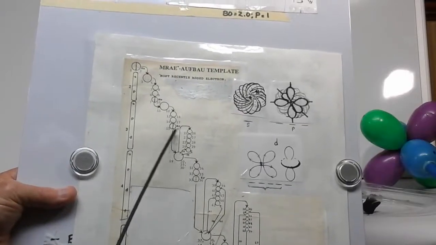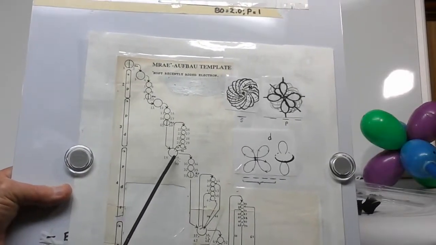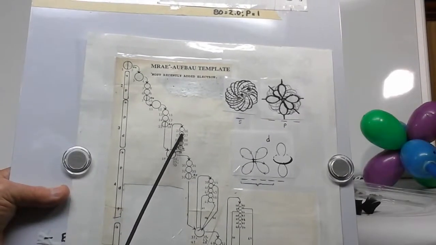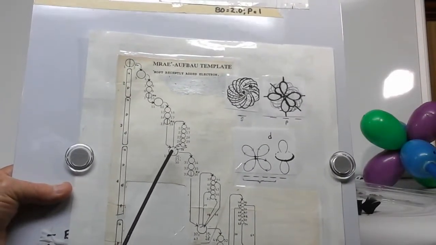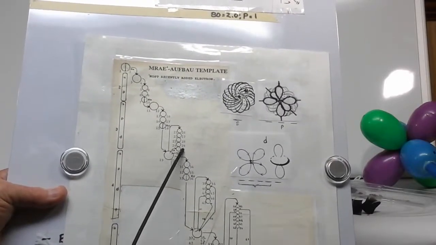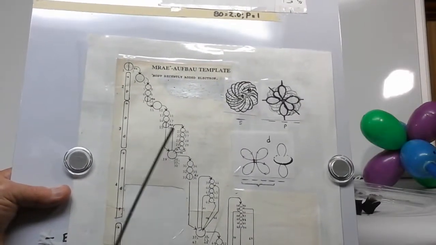Now, if that just stayed as it is, you'd have 4s2, 3d4. But that's not what happens. There are 5 degenerate orbitals here, and you've got one vacant and the others are occupied.